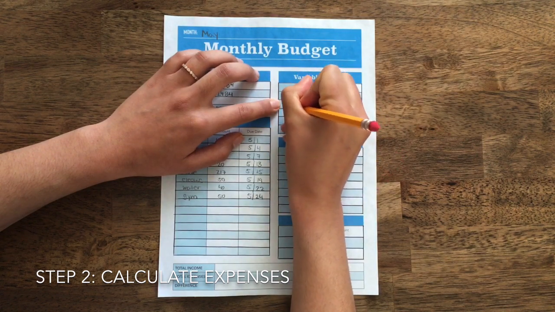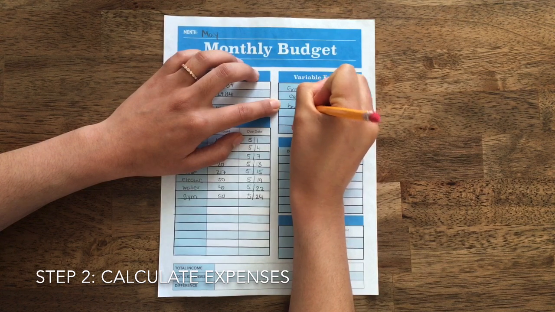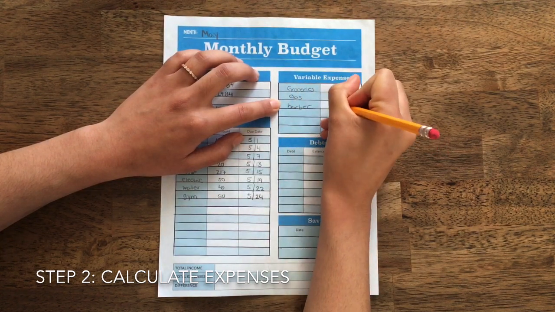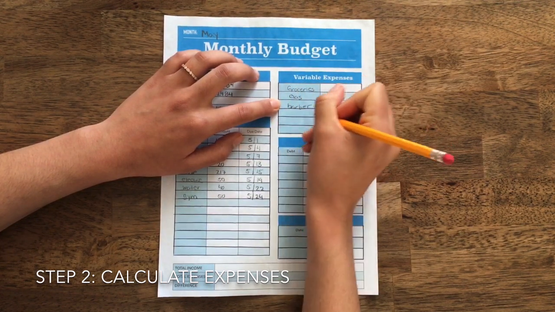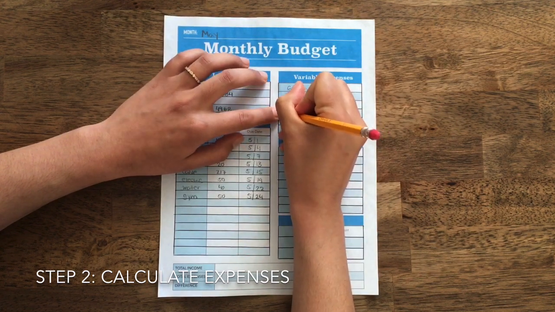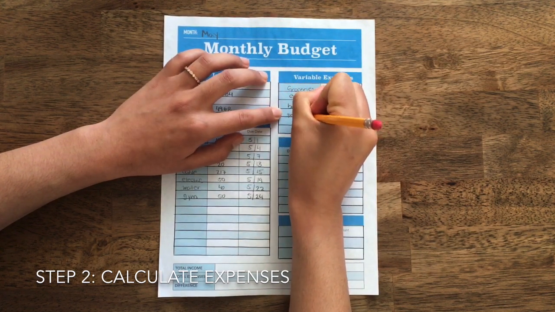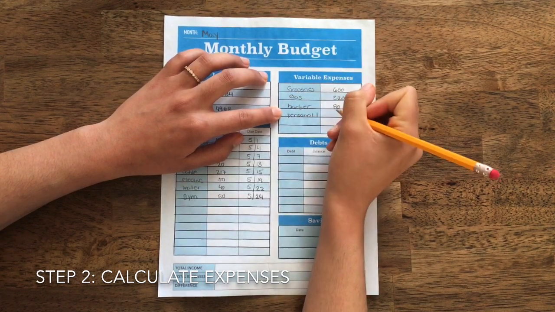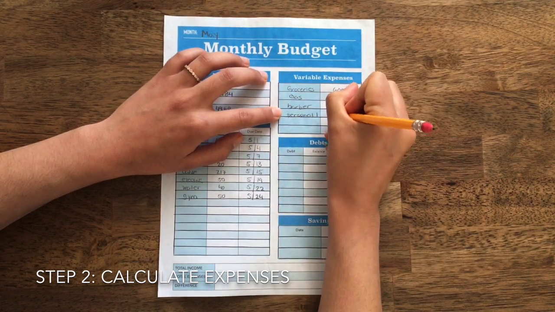Barber. Personal spending. I'll put personal 1, right? Each spouse.